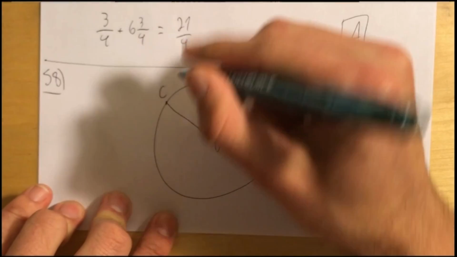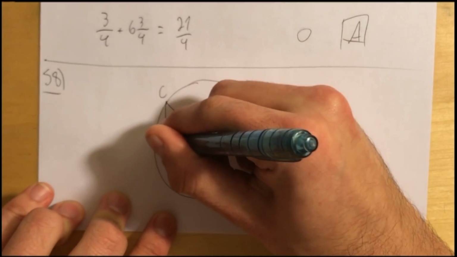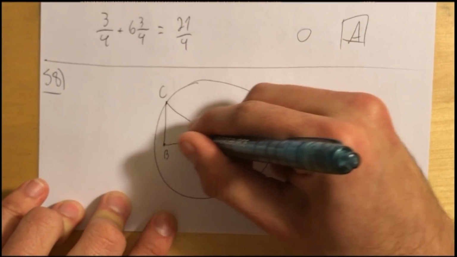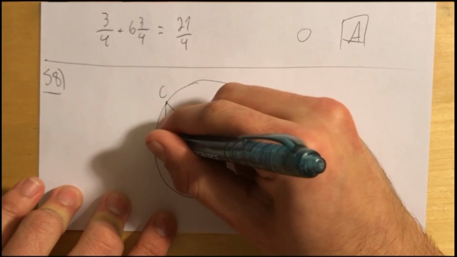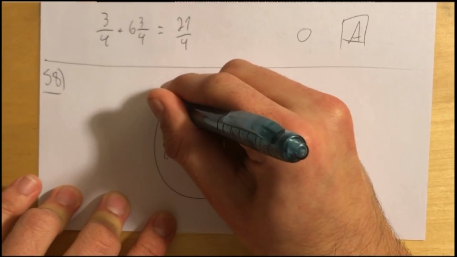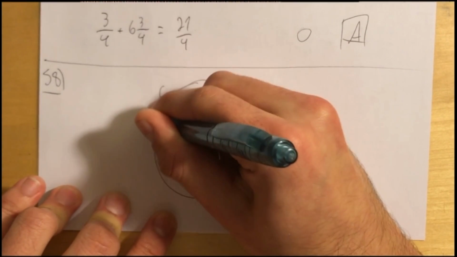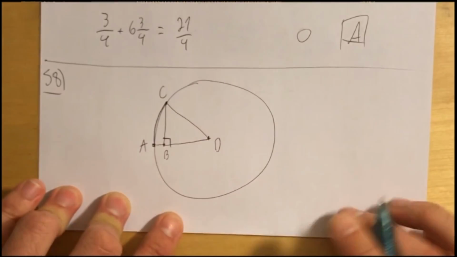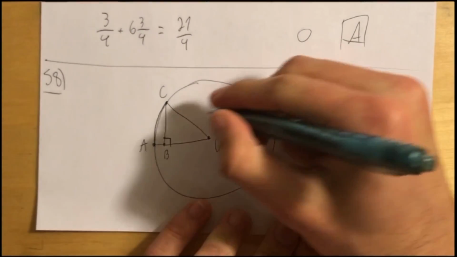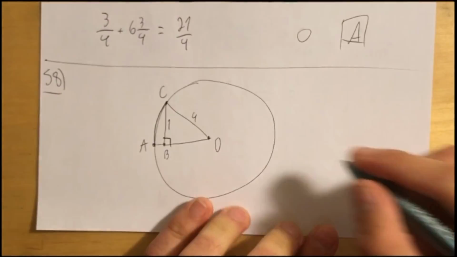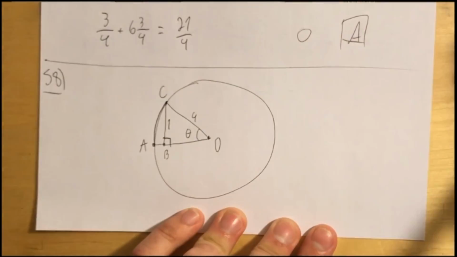This is the radius, this is C. This is B. And this is a right triangle right here. And we're interested in the length of this arc. This is 4, this is 1, and let's call this angle theta.